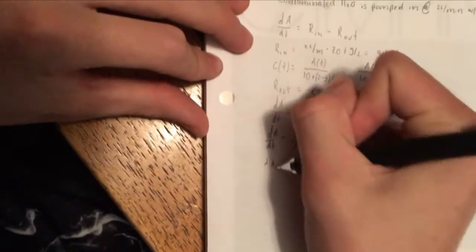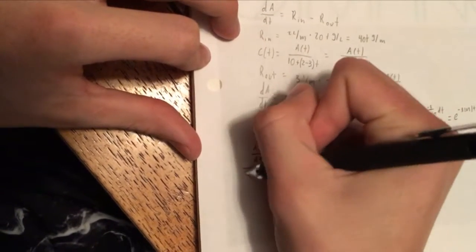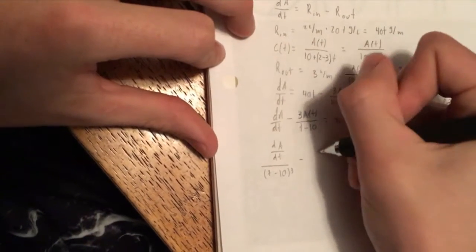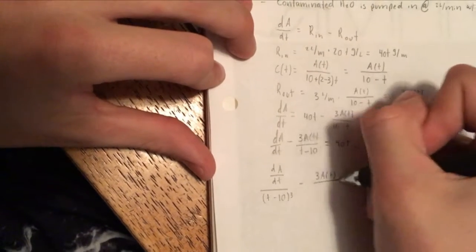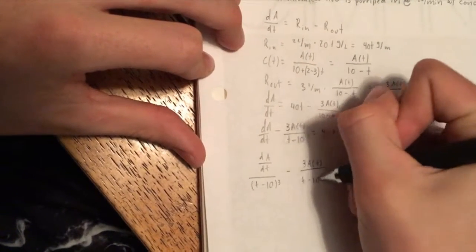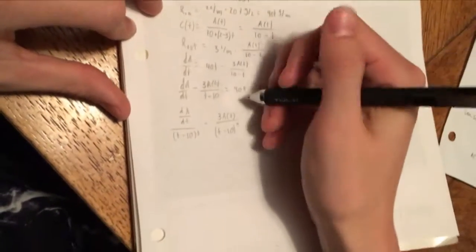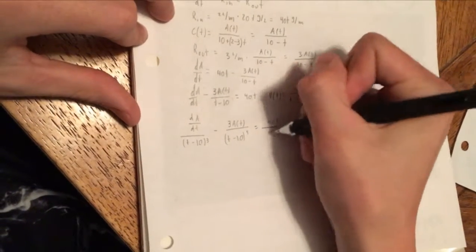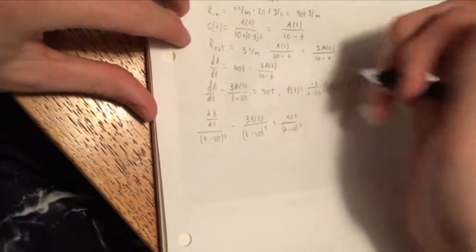So dA/dt over t minus 10 to the third minus 3 A of t over t minus 10 to the fourth. That's going to equal 40 over t minus 10 to the third, once again.